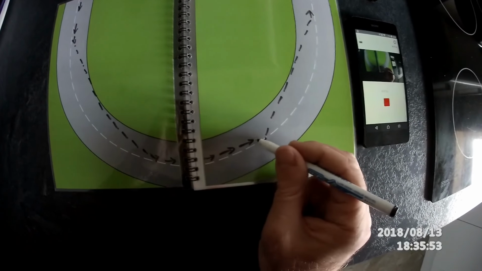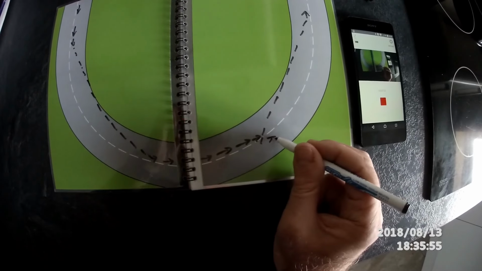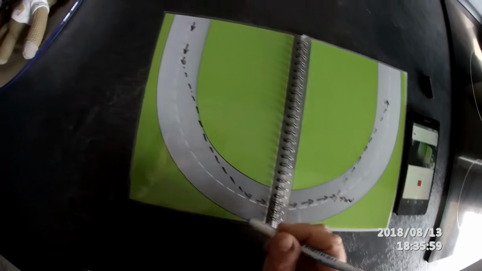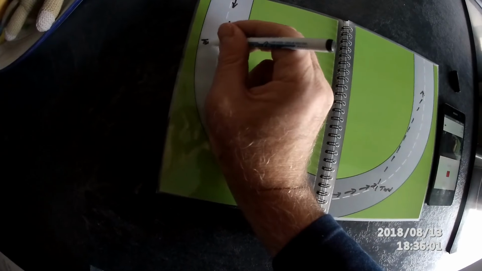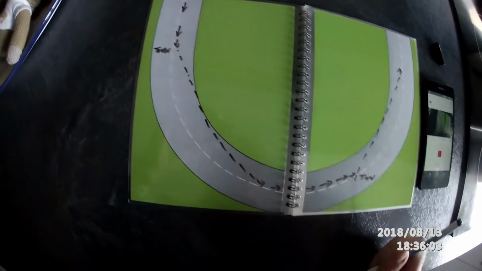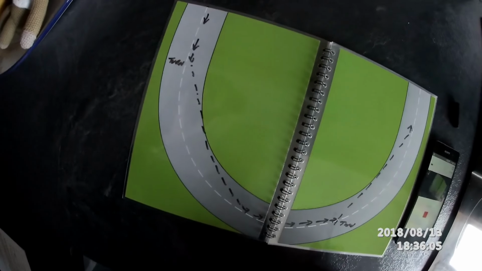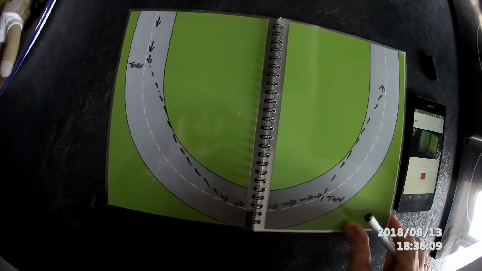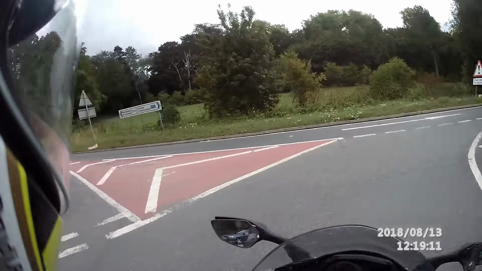This really is personal preference. In all riding, we just stay in our comfort zone, do what we're comfortable with. So it's the first turn-in point, and another turn-in point, and then the final exit. So let's see what it looks like on the road.